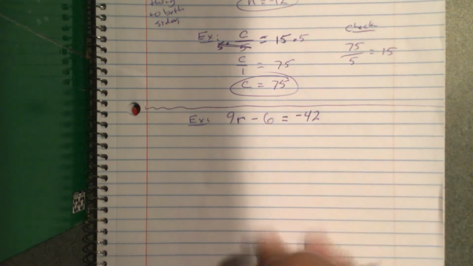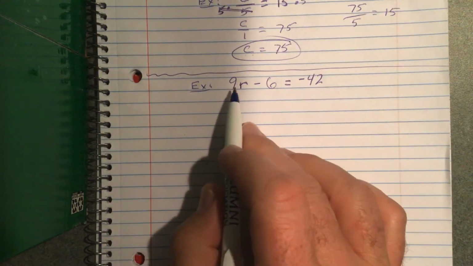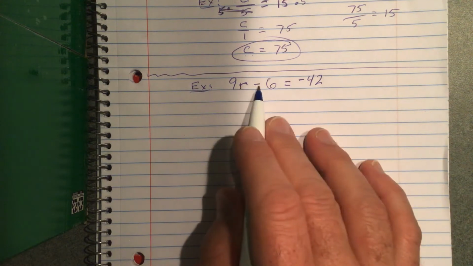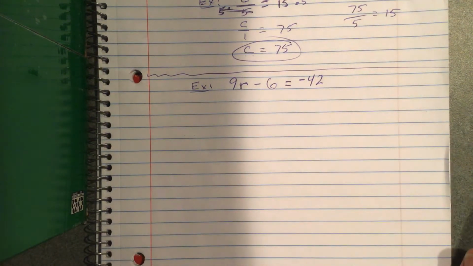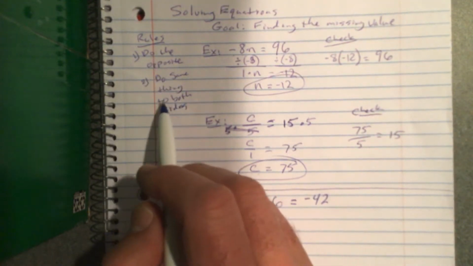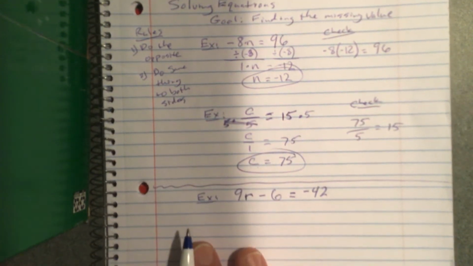Okay, the next step in solving equations is we're going to start talking about equations where we have more than one operation happening on one side. So what we have going on here is 9 times r minus 6 equals negative 42, okay? And so we're going to continue to follow those rules I talked about in the other one, which is we're going to do the opposite and we're going to do the same thing to both sides, okay?